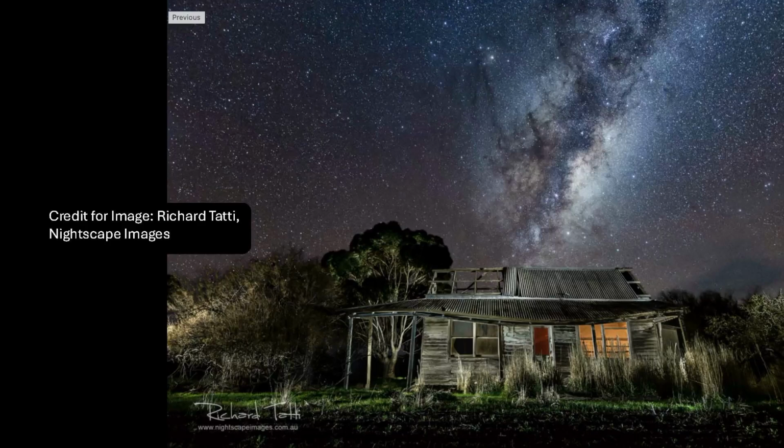And that's one of Richard Tati's photographs. He does some beautiful farm equipment. This is in Australia. And this would be what the Milky Way, I mentioned the vertical, looks like in October in the Northern Hemisphere. That's what it looks like. And that's all I have. So, any questions?